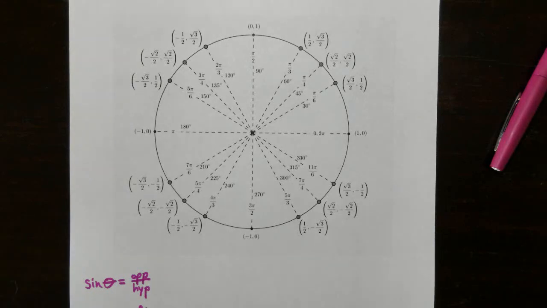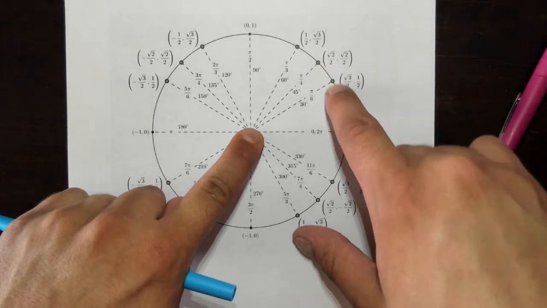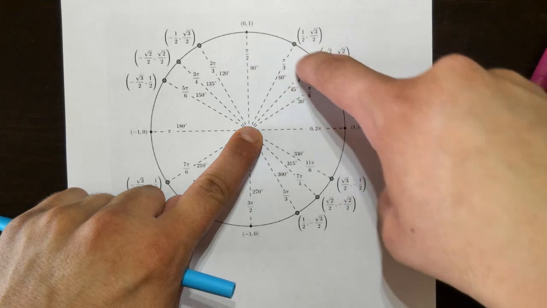Hello class. Today we're going to talk about the unit circle and more specifically how to find values of sine, cosine, and tangent from the unit circle. So here we have the unit circle, and it's important to note that the radius of the unit circle is 1. So that means all this length between my fingers is a length of 1. Okay?